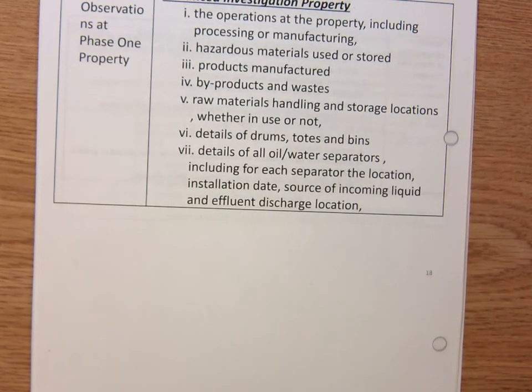You also, if you go to the site visit, may perform enhanced investigation. You may want to look for the operations at the property, including processing or manufacturing, hazardous materials used or stored in the property, products manufactured, byproducts and wastes, raw materials handling and storage locations, whether in use or not, details of drums, totes, and bins. These drums, totes, and bins could be used for storing hazardous materials, sometimes sewage, or sometimes oil and gas, so you should be very careful about that.